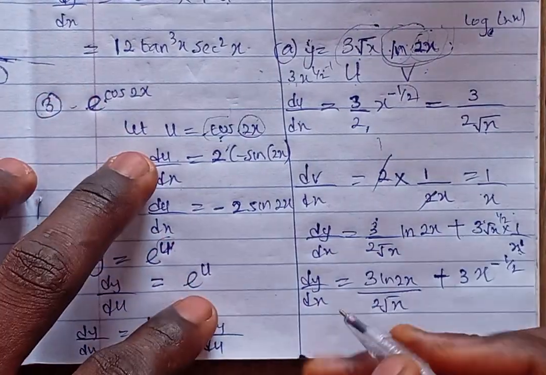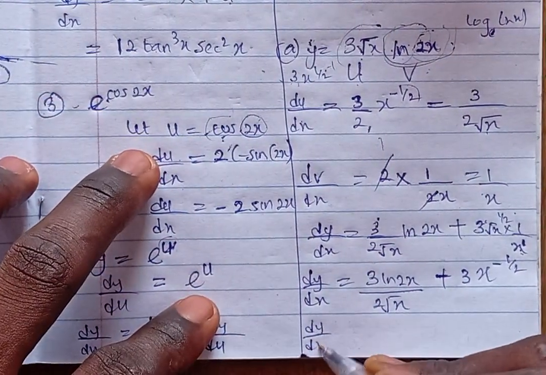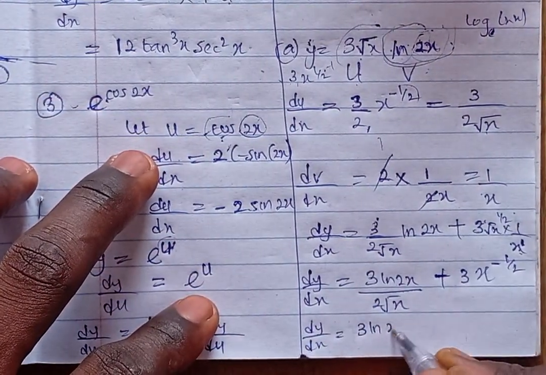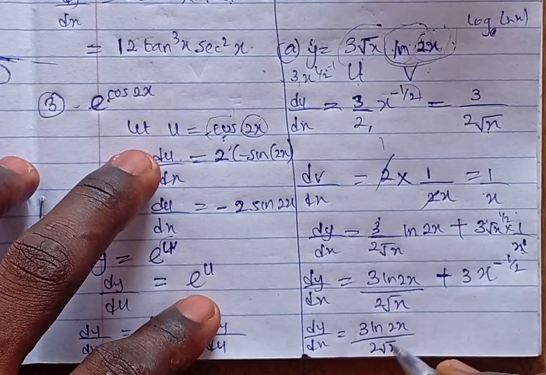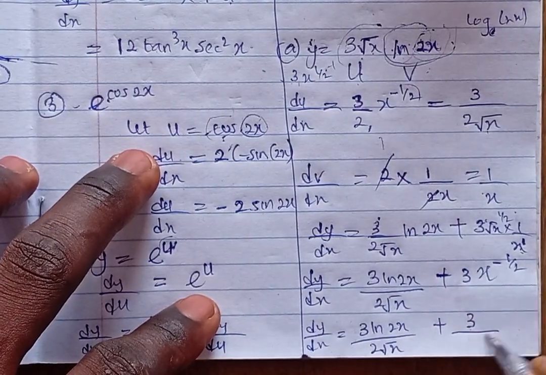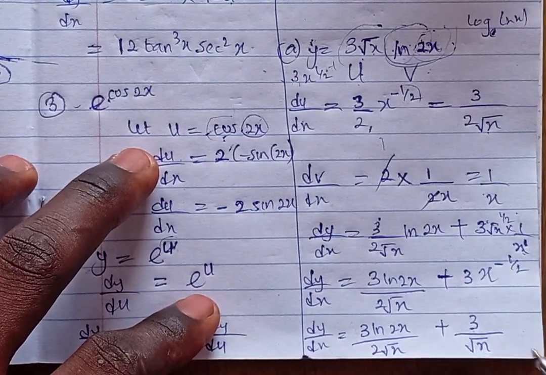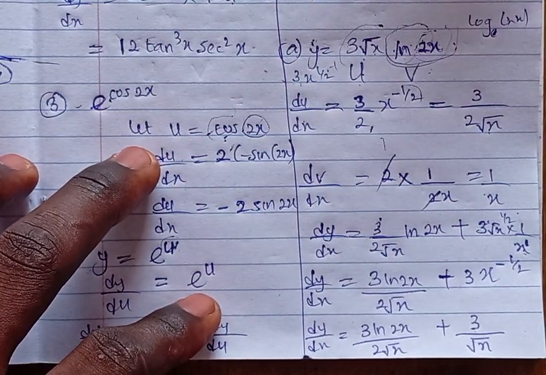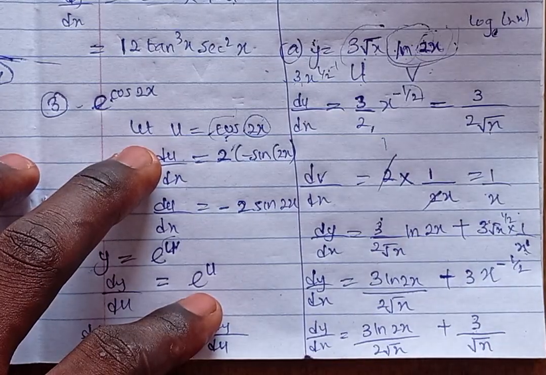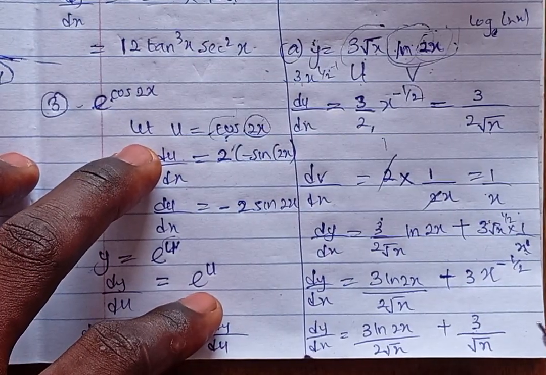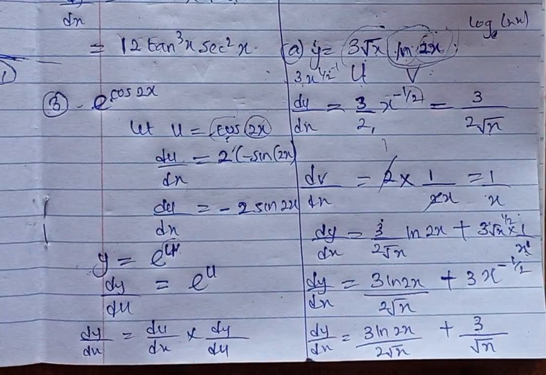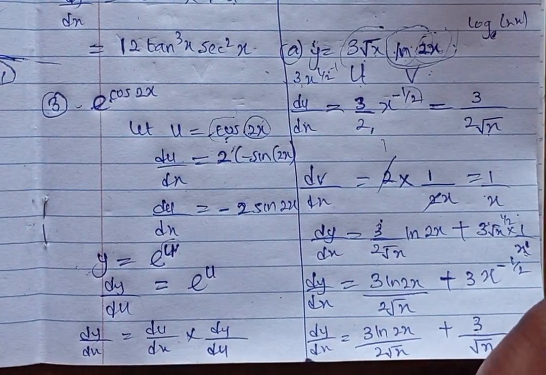So you can express this as dy/dx is equal to 3 ln 2x over 2 root x plus 3 over root x. If you wish, you can factorize 1 over root x out because it is common to both terms, and you have something in your bracket. So that's how to differentiate. Okay, let's move on to the second question.